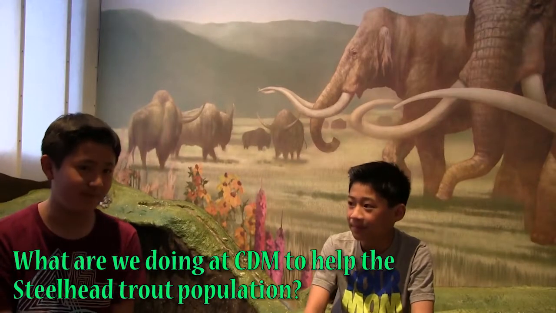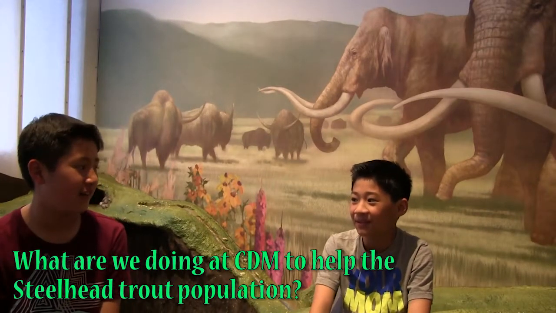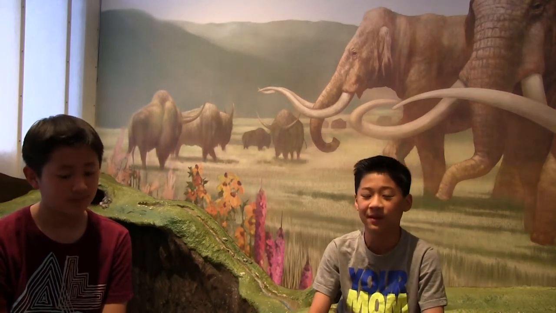What are we doing at CDM to help the steelhead trout population? Well, here at CDM, we're setting up a small tank to simulate the trout's environment, and we're going to raise them until the fry stage and let them go into the environment, since their populations have been reduced by pollution and all those bad things outside.